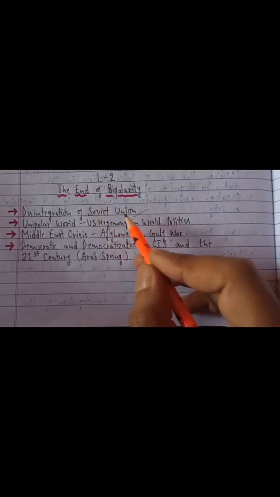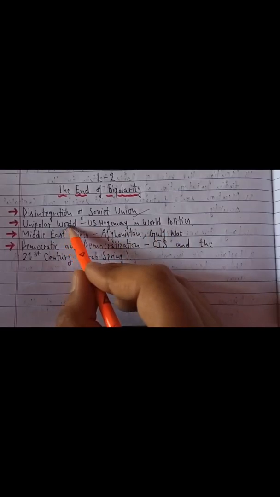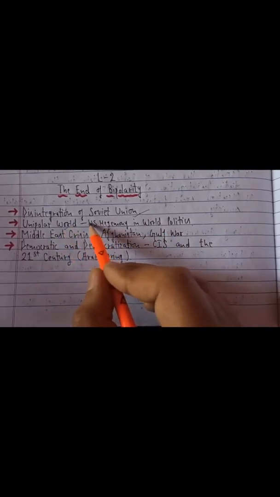So now the important thing is why I am discussing these contents. According to the new revised syllabus, you now have to include some of these topics into chapter number 2. So as you know, this is unipolar world, US hegemony in world politics. So now we have to cover this topic, unipolar world. This is not the topic, this is the third chapter basically I have mentioned here.